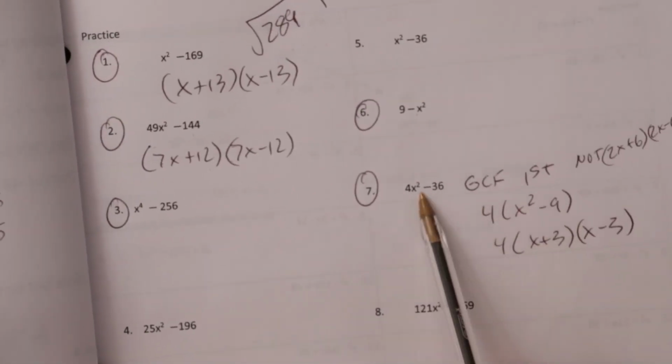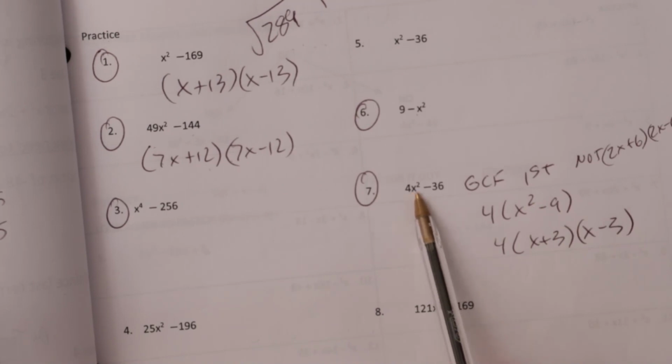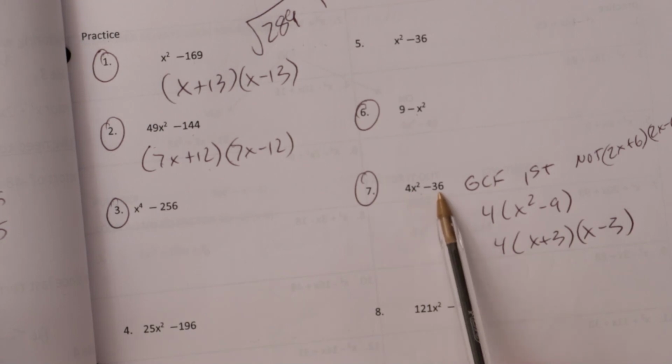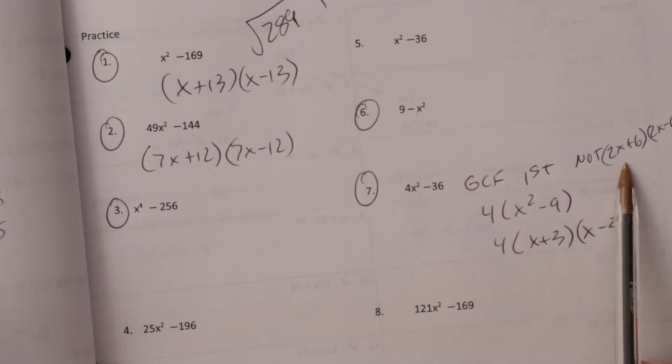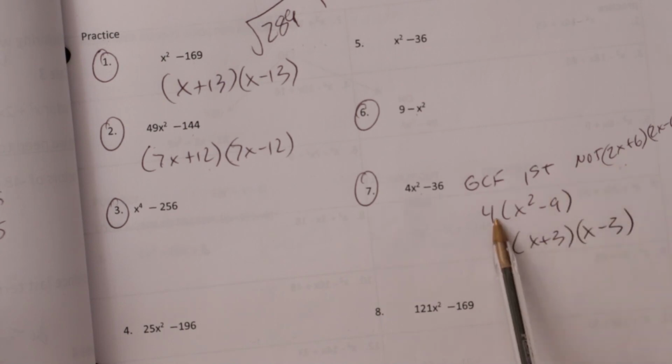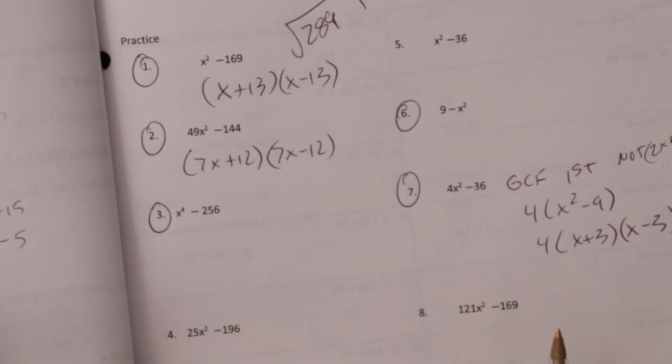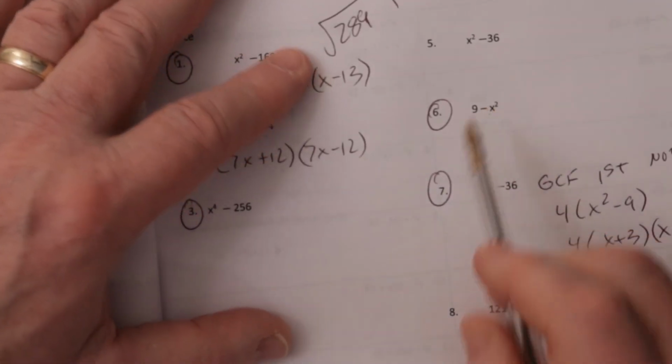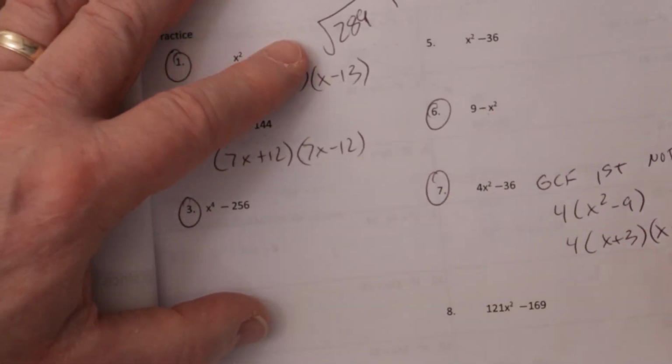And then over here on this one, remember what the first thing on the first line that we did was? It said GCF first. But yeah, 4 is a perfect square, x squared is a perfect square, 36 is a perfect square, so that you think is the right answer. But the question will say factor completely, so you need to pull out the 4x first, then the x plus 3 and x minus 3. Always look for the GCF first. Always, always, always.